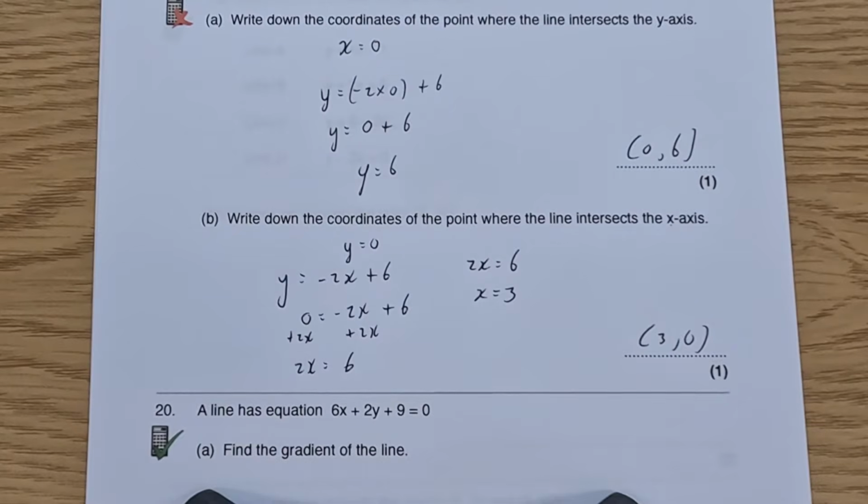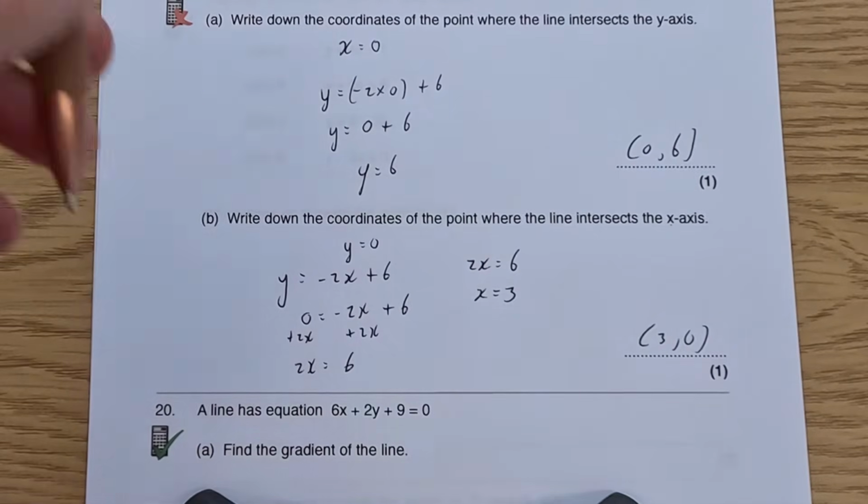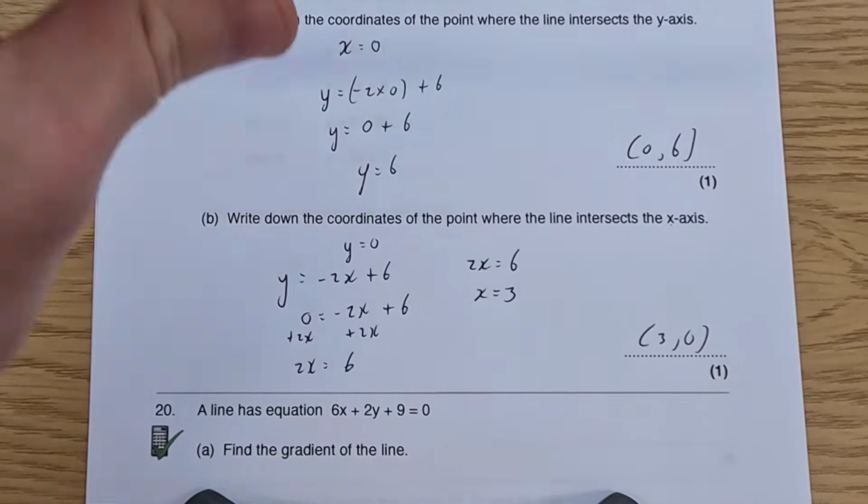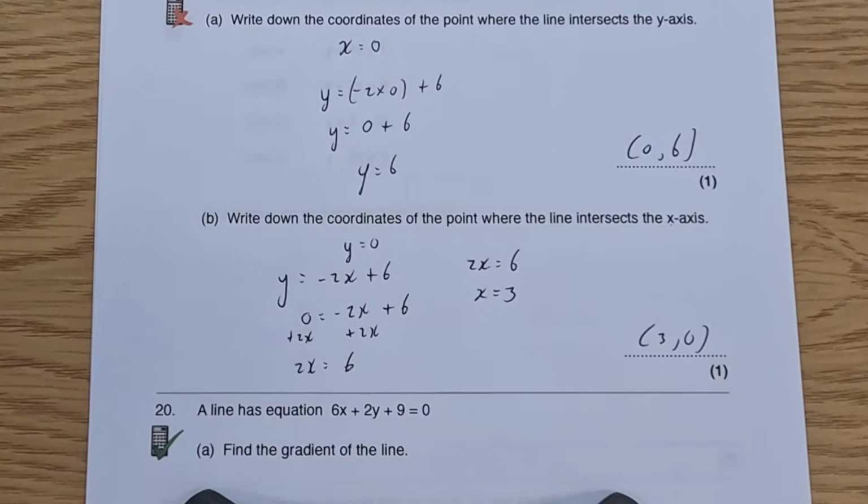And that's it. So if we want to find where a graph crosses the y-axis, you let x equal 0. And if you want to find where it crosses the x-axis, you let y equal 0. And that's it. Okay, let's look at our next question, question number 20.